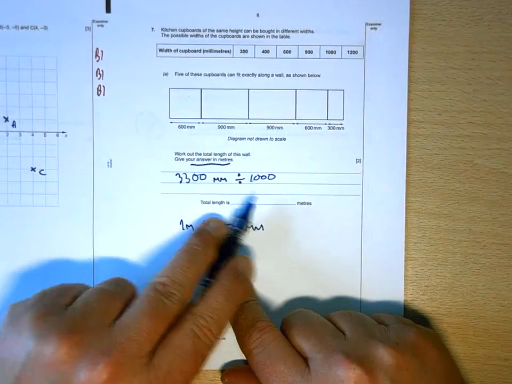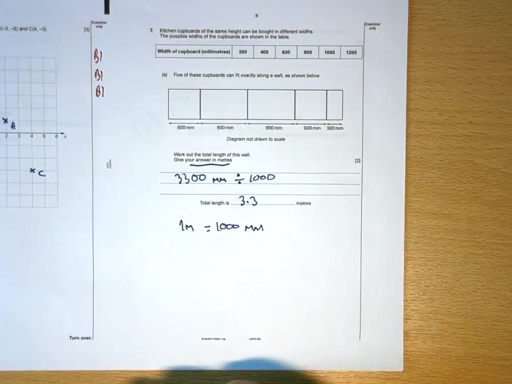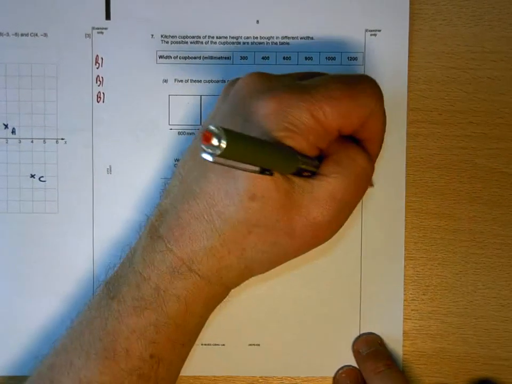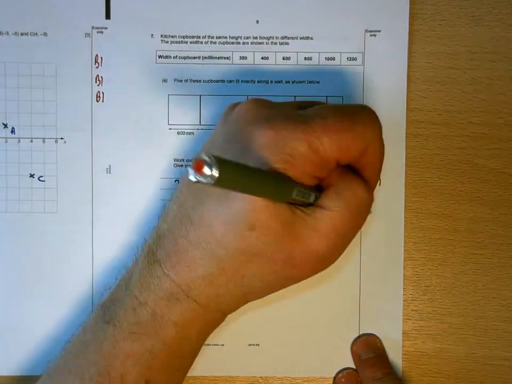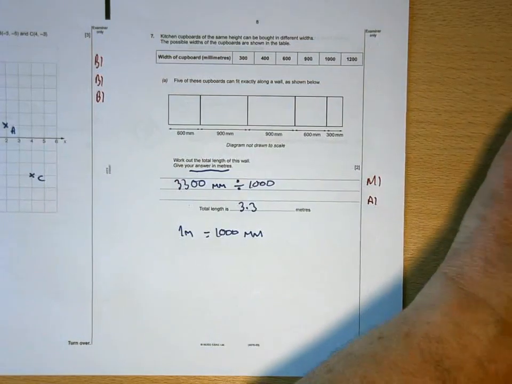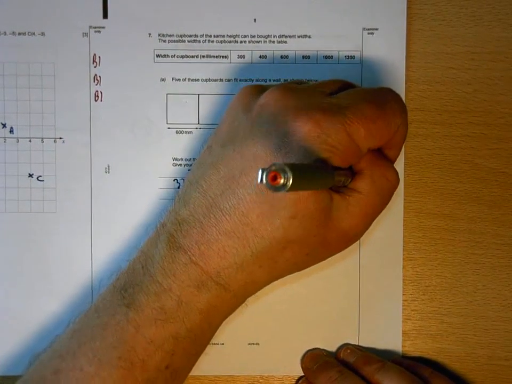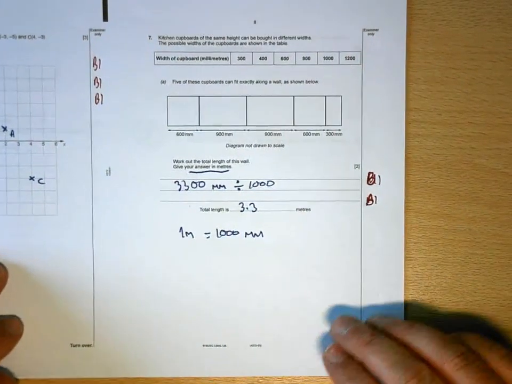When you divide it by 1000, you end up with 3.3 meters. So you get 1 mark for adding them up and getting it in millimeters, 1 mark for correctly turning it into meters. Sorry, they're B marks. There's no method there.